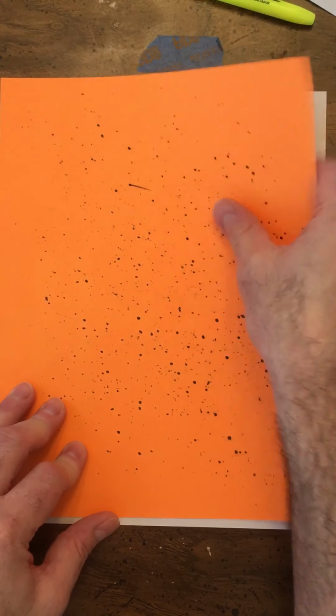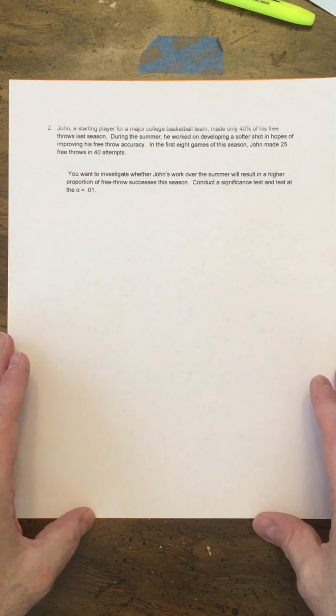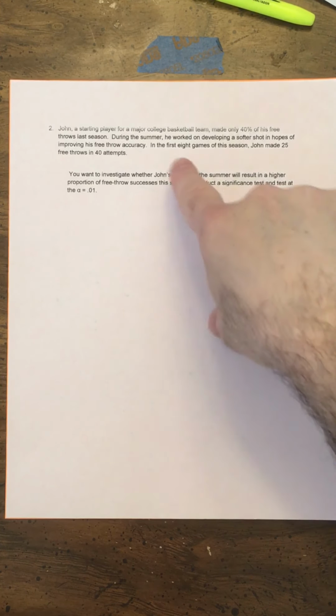All right, let's go now and take a look at what happens when we want to do a hypothesis test with proportions, okay? So this is going to be a proportion problem. Here we have John, a starting player for a major college basketball team, made only 40% of his free throws last season. During the summer, he worked on developing a softer shot in hopes of improving his free throw accuracy. In the first 8 games of the season, John made 25 free throws in 40 attempts. You want to investigate whether John's work over the summer resulted in a higher proportion of free throws.